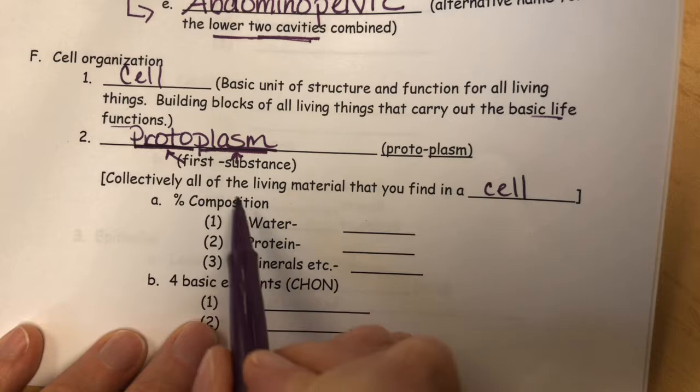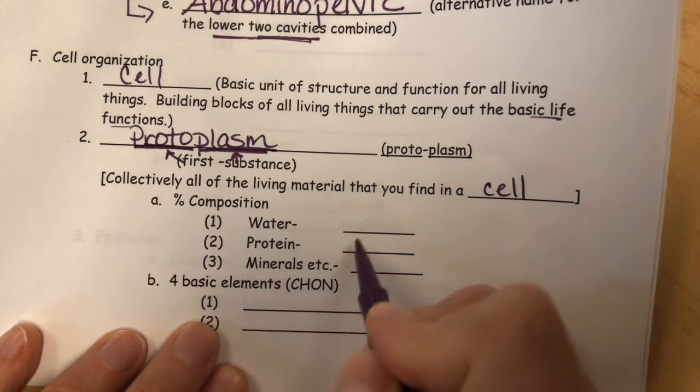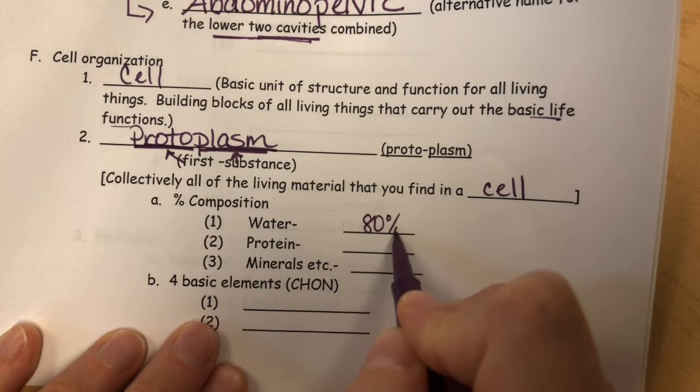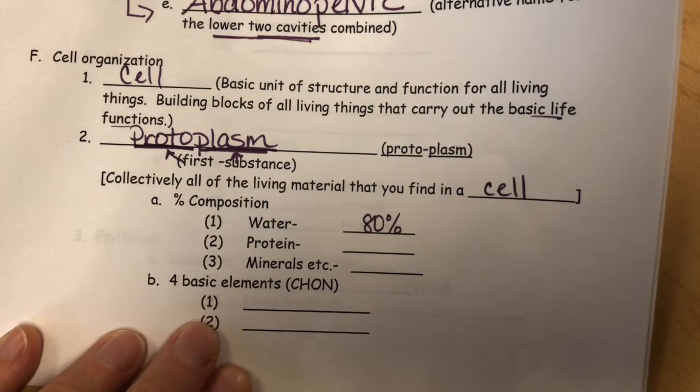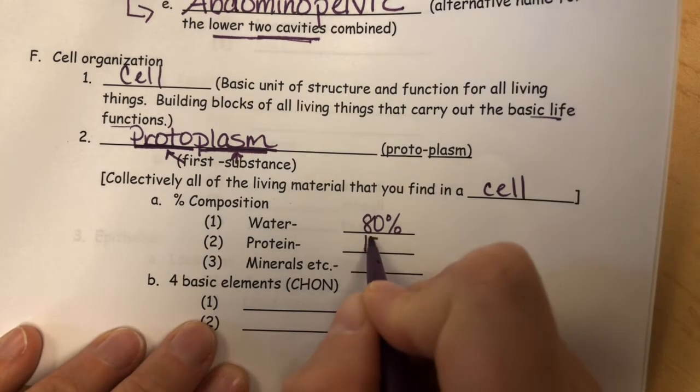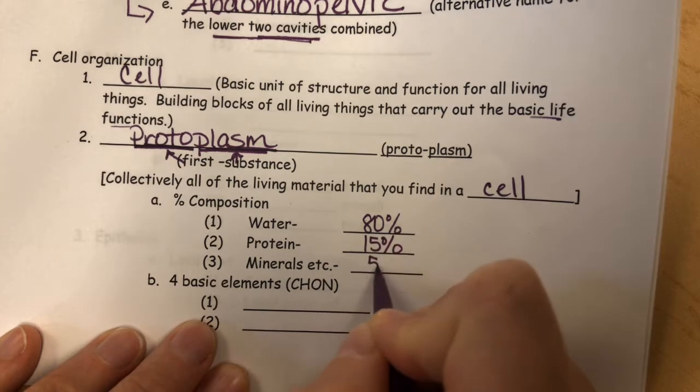The percent composition of that is water. You probably remember from biology that cells are mostly water, and therefore living things are mostly water. So these are estimates, but around 80%. Protein is 15%, and minerals is 5%.